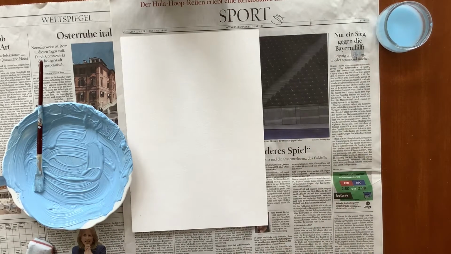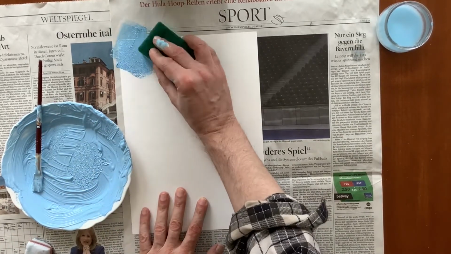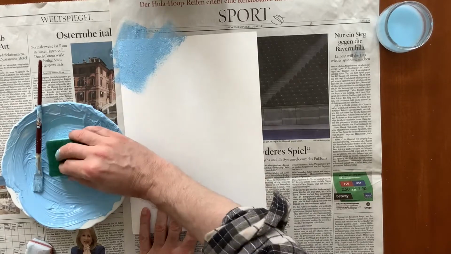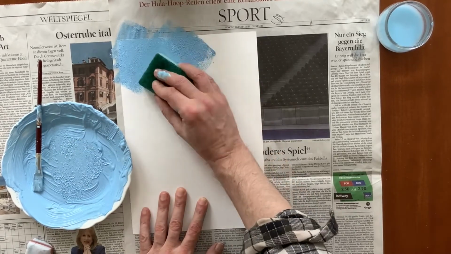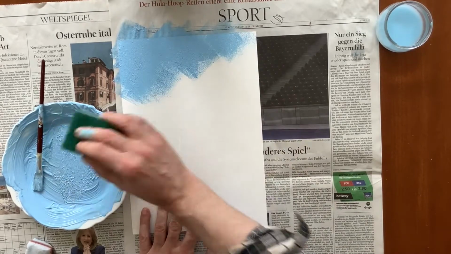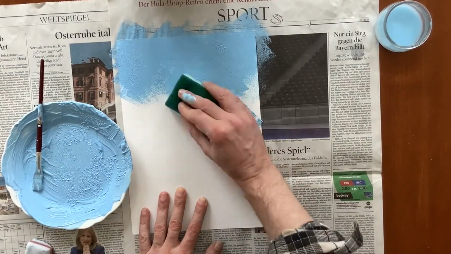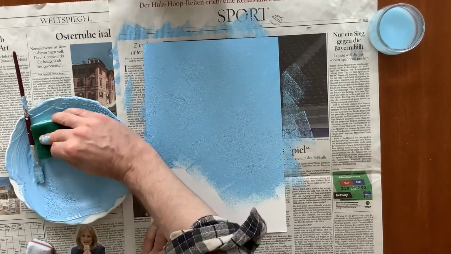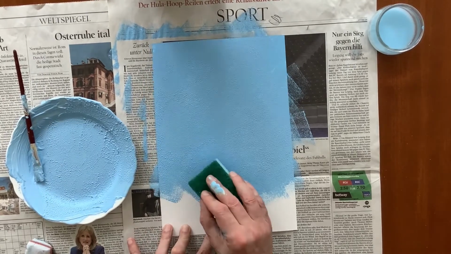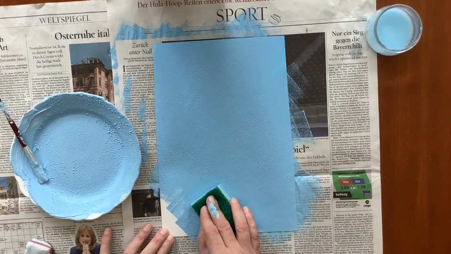So use your sponge, dip it in, and then just dab it on. Try to keep the color as even as possible, and don't leave any white spaces. And when you've finished dabbing, leave your paper to dry.